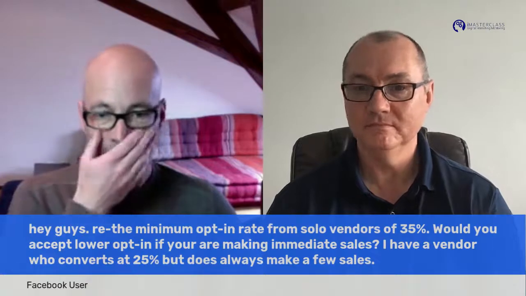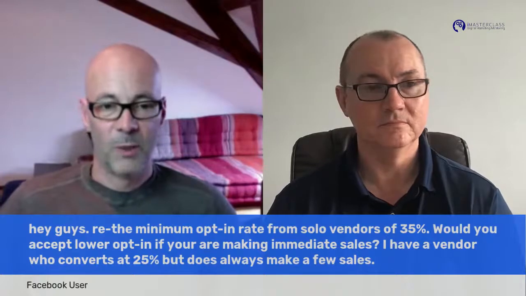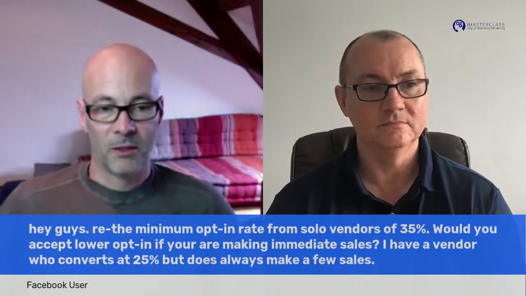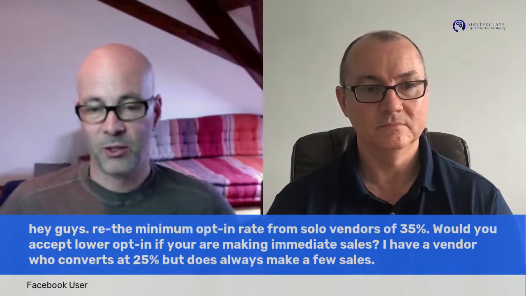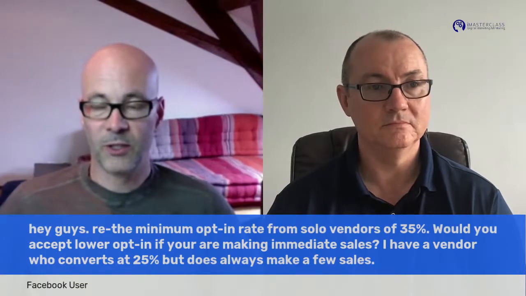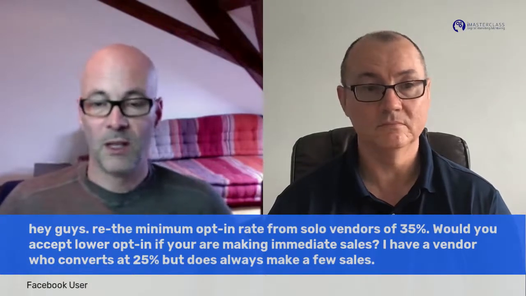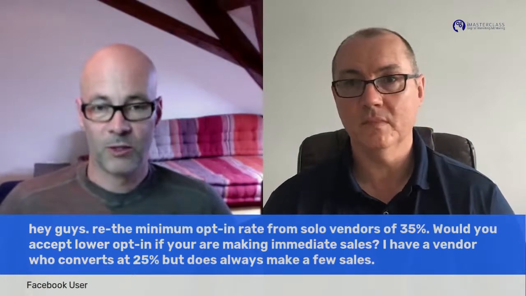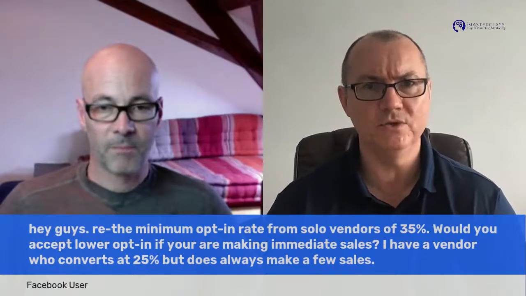So if you find that one vendor gives you a 1.5x return on investment but a high opt-in rate, say 40%, but another vendor gives you a 2x return on investment but just a 25% opt-in rate, of course, you need to go with the one with the lowest opt-in rate, because it brings the highest return on investment. Yeah, so that happens often, doesn't it? That's happened to us a few times, JP, isn't it?